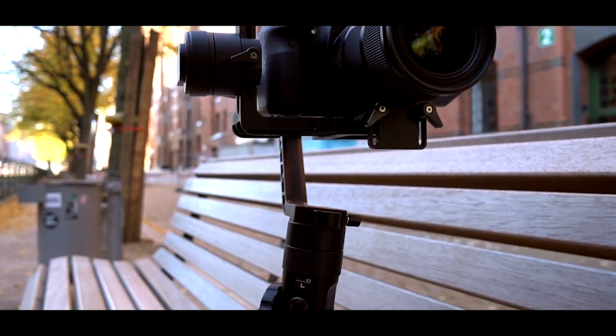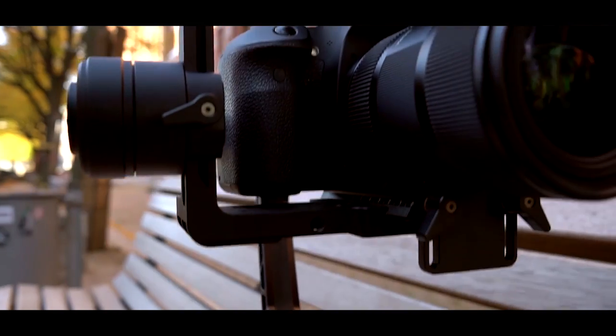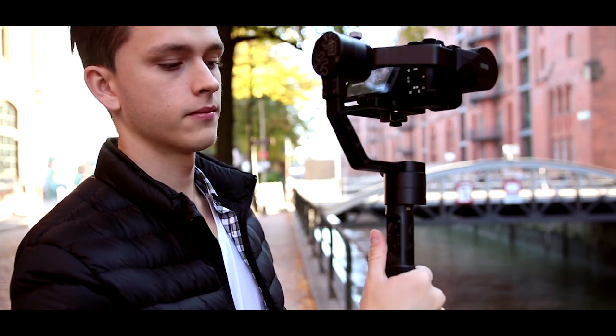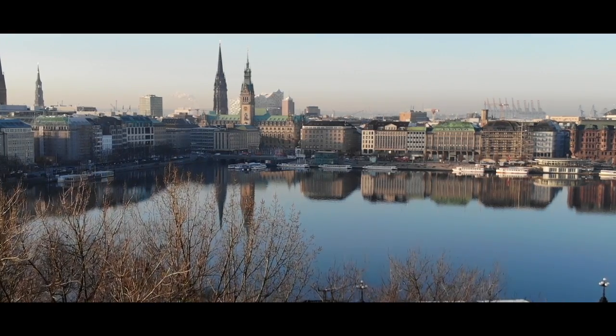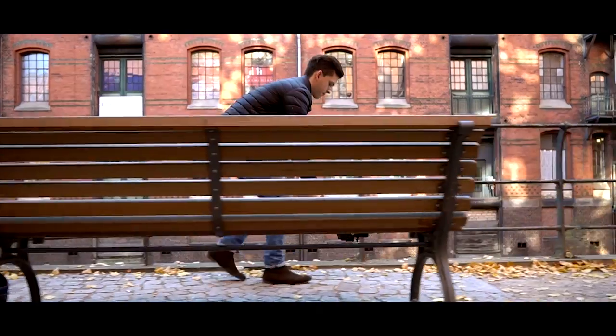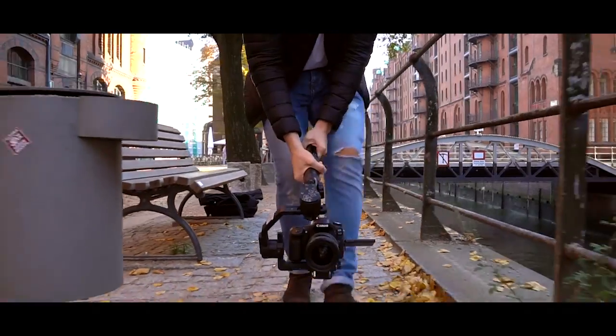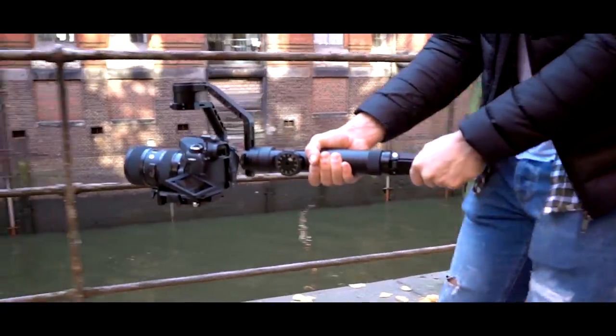Just a few years ago, you really had to have super big rigs to be able to achieve that. But these days, I have this, for example, Crane 2, and it's also suitable for quite big and heavy cameras. What you can do with these little bad boys is create super smooth footage because your camera is stabilized. With that, you can do follow shots, pull out shots, all types of different crazy stuff. And I would say this is my favorite piece of gear.